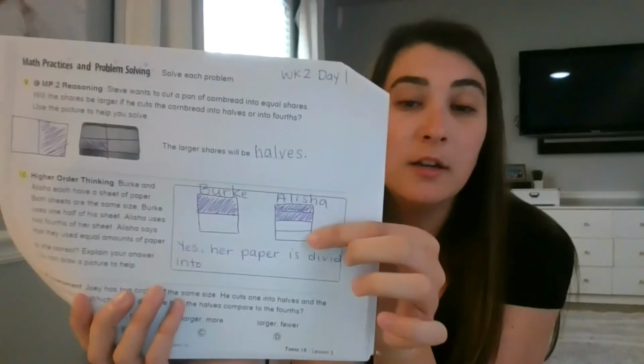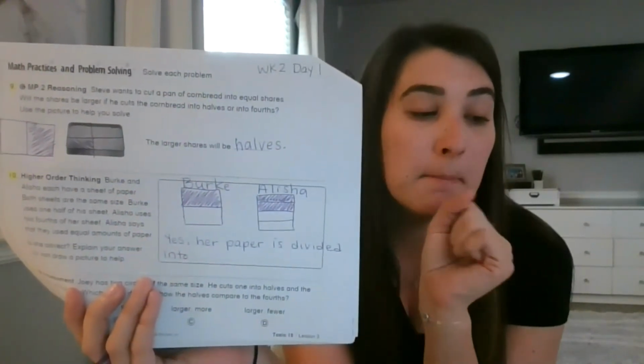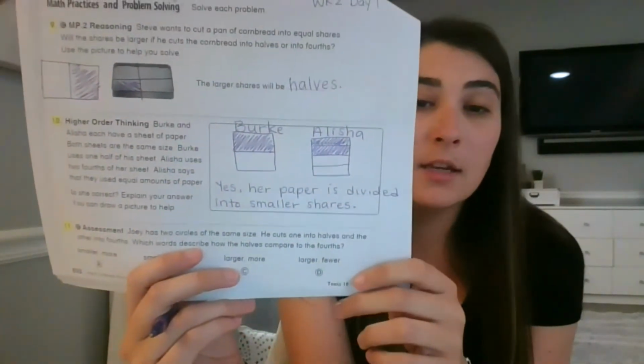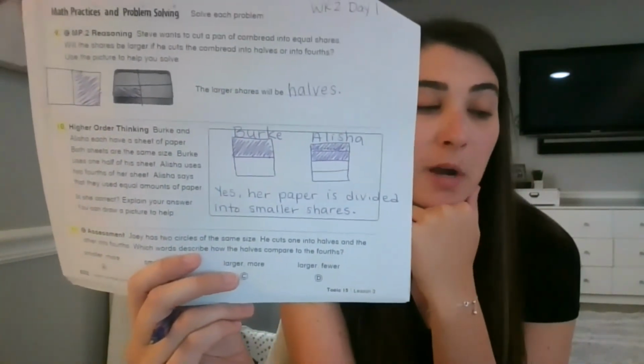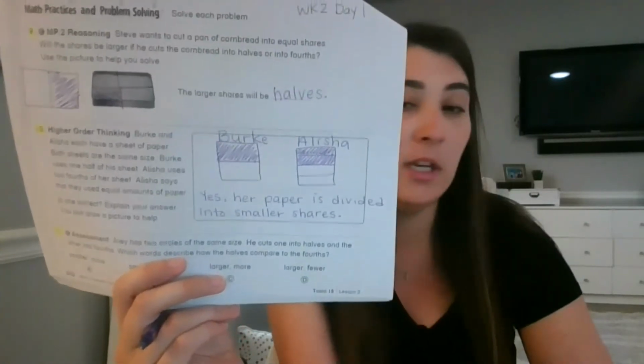Here's her paper. Hers was split up into smaller shares. So we're going to write into smaller shares. And I will go ahead and show you my paper so you can write this down. So yes, her paper is divided into smaller shares. So that is how we know.